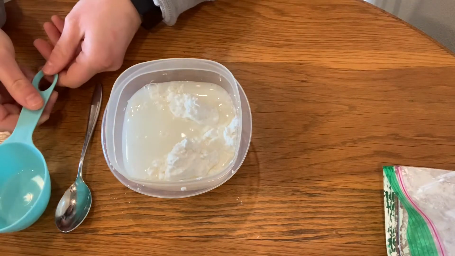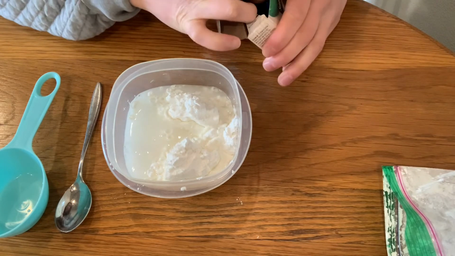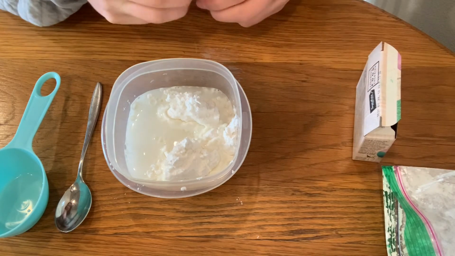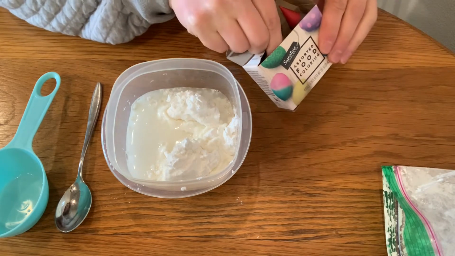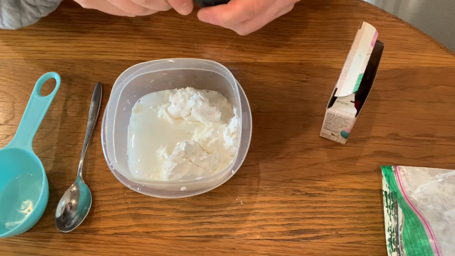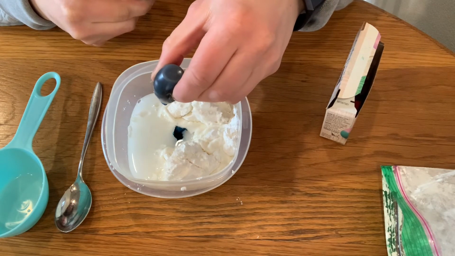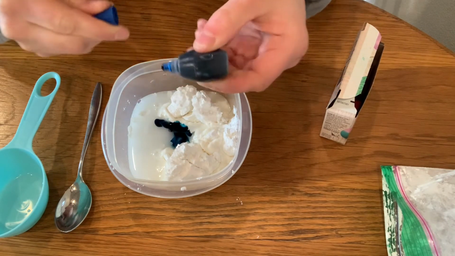So I put the water in. The food coloring is just for fun. You don't have to use food coloring if you don't want. I'm gonna put in some blue. And you don't need very much. I'm just gonna put in 3 drops. 1, 2, 3.